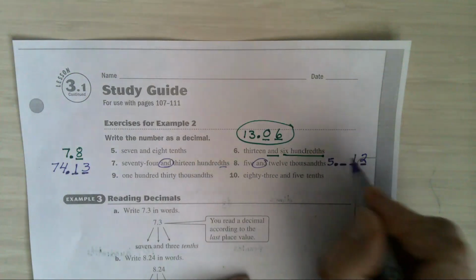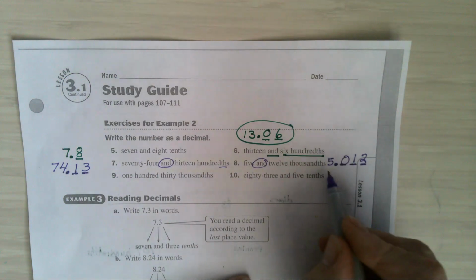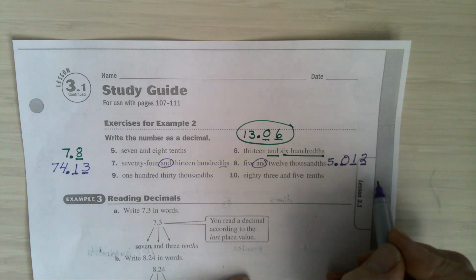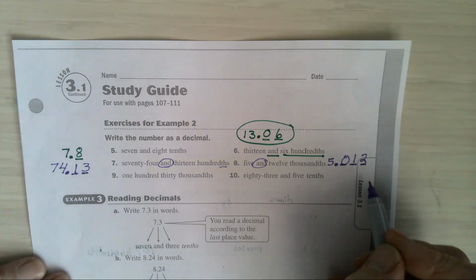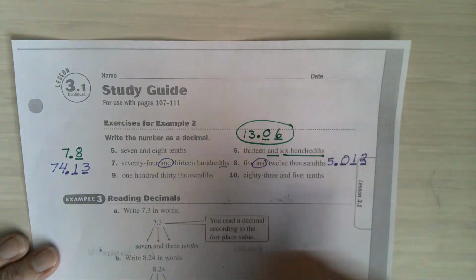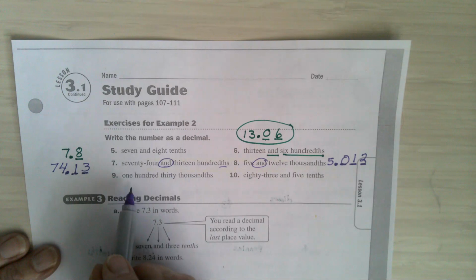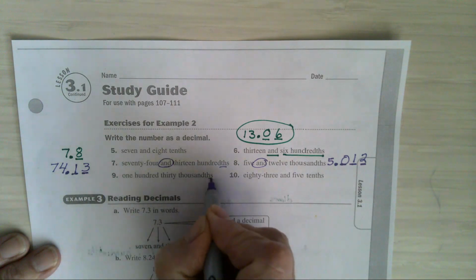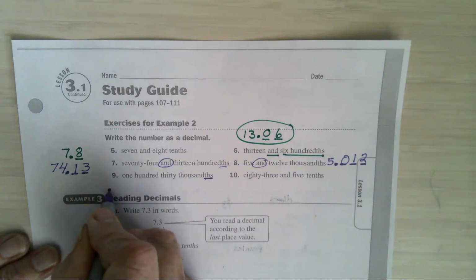So that is what that looks like. This is what 5 and 12 thousandths looks like. Any questions? Okay, let's go to number 9. In number 9, there is no "and," is there? And it ends in THS, so it's all behind the decimal point.